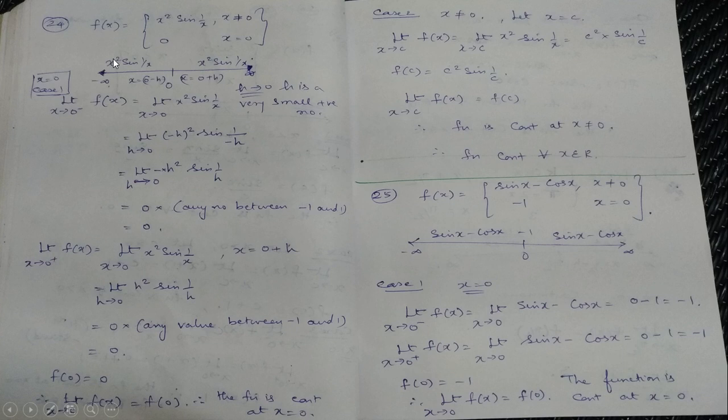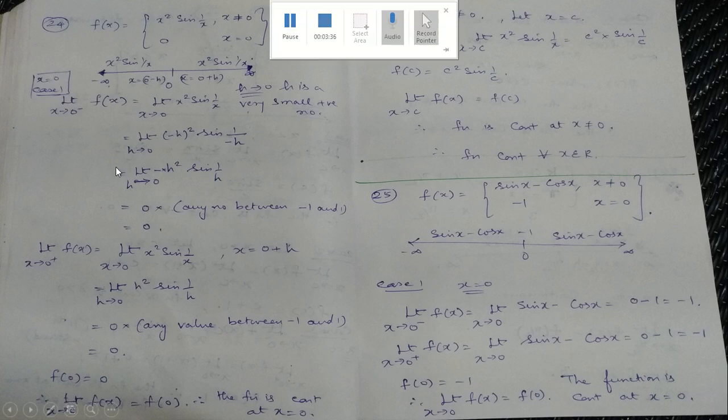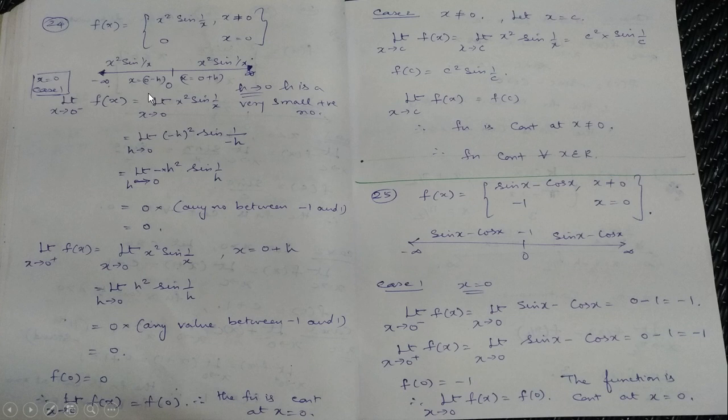Whenever 0 is coming and trigonometry is coming, or whenever trigonometry comes itself, you better use the h method. That is a safe way. So, before 0, what will be the value of the number? Let C be equal to 0 minus h, or x be equal to 0 minus h. H is a very small positive number, therefore h will tend to 0. H is always tending to 0.